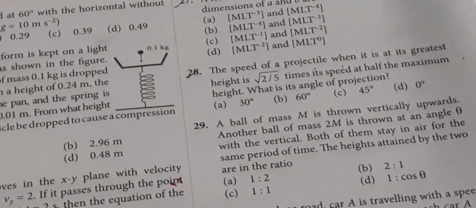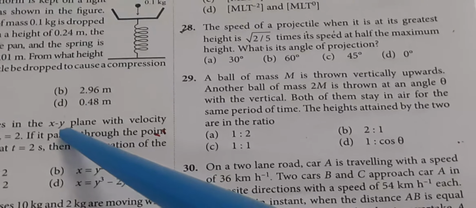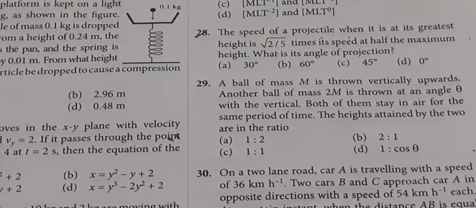Next job. The speed of a projectile when it is at its greatest height is root under 5 by 2 times its speed at half the maximum height. What is the angle of projection?